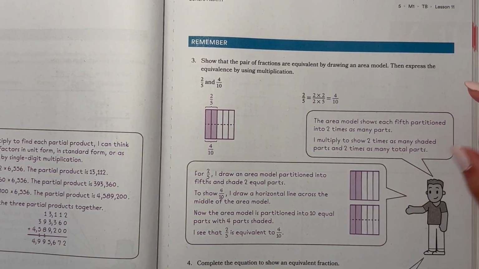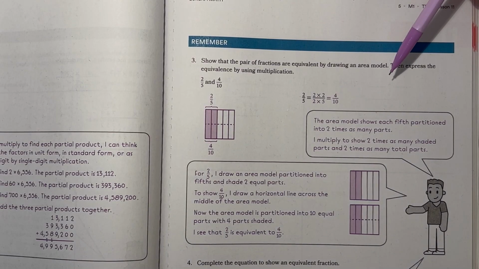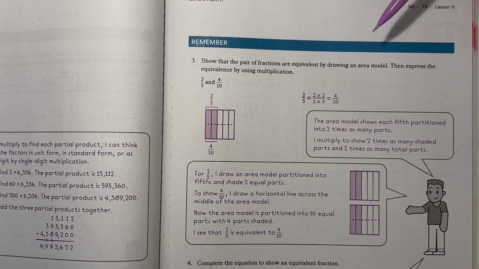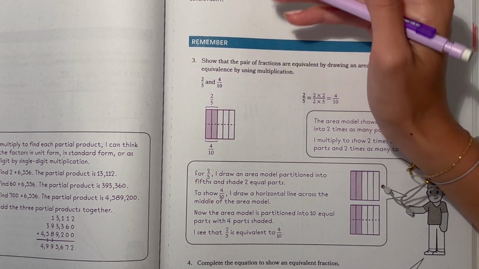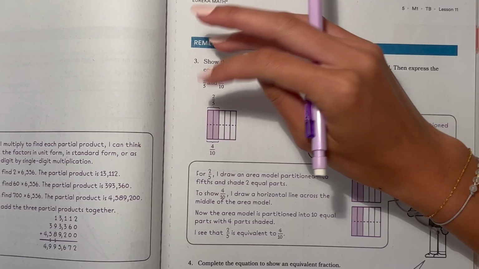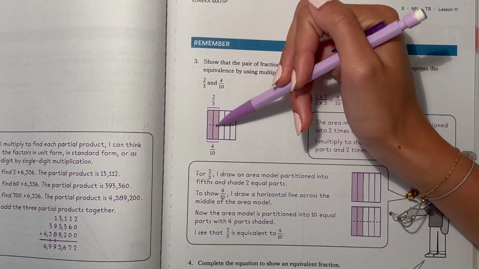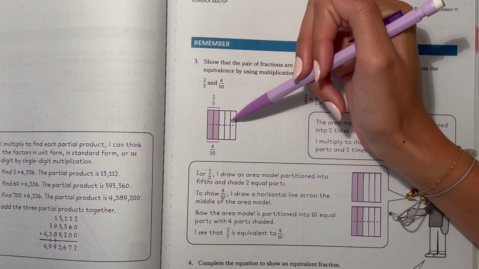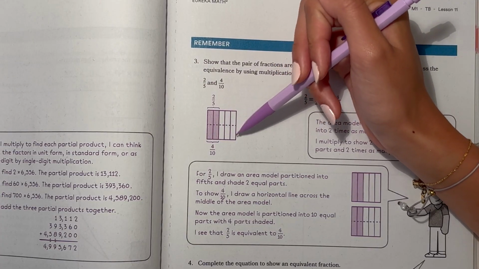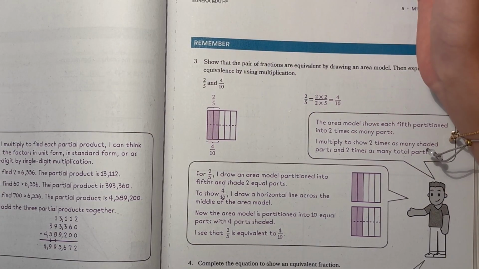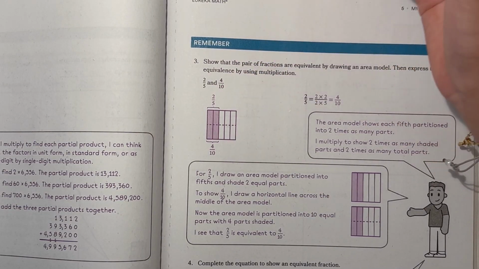Alright, and now number 3, show that the pair of fractions are equivalent by drawing an area model. Then express the equivalence by using multiplication. Alright, so 2/5 and 4/10. First, we can ignore the dotted line. We split this into 5 equal pieces and shade in 2/5. But if we split it in half, this becomes 10 equal pieces, and it's also 4 out of 10 equal pieces, so it's also 4/10. So we can use this to show that 2/5 is equal to 4/10.